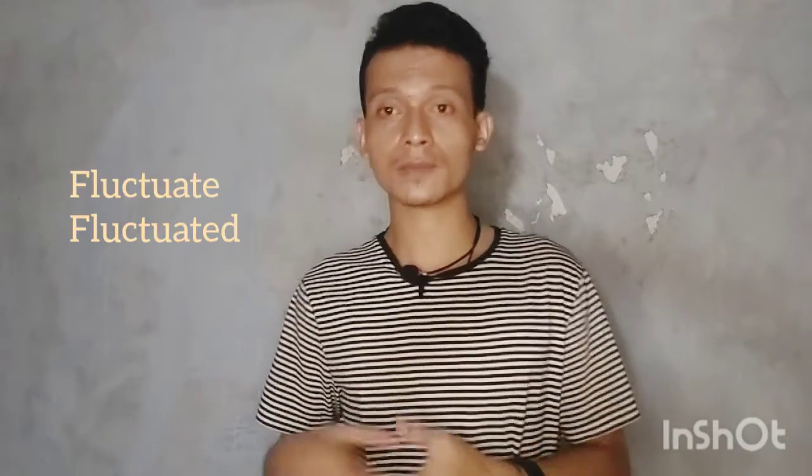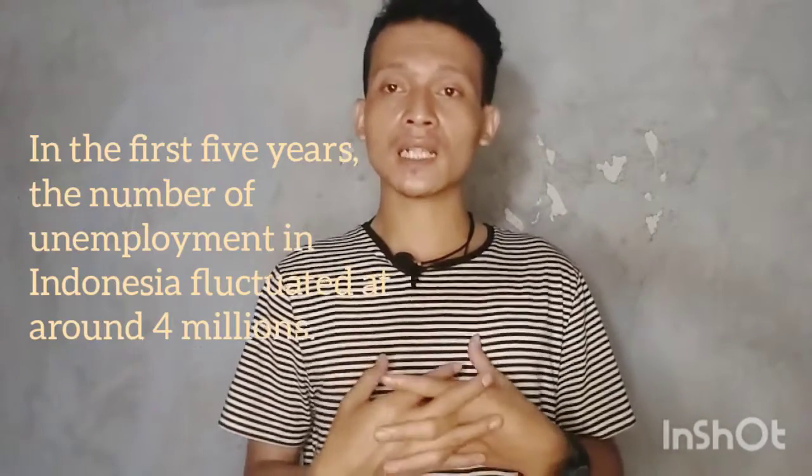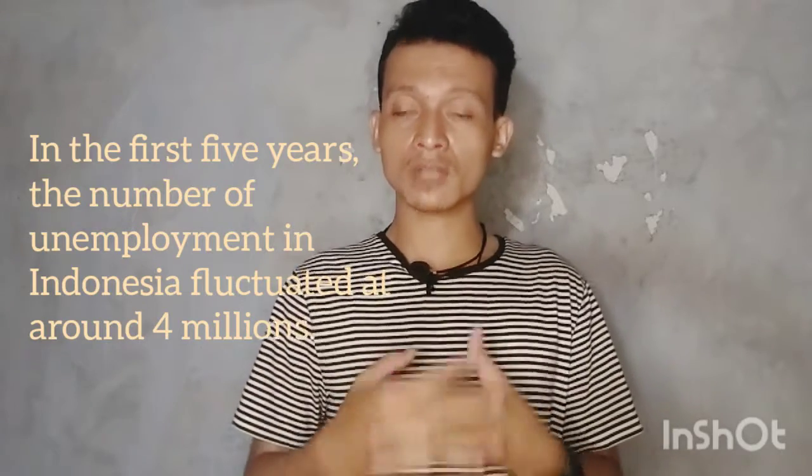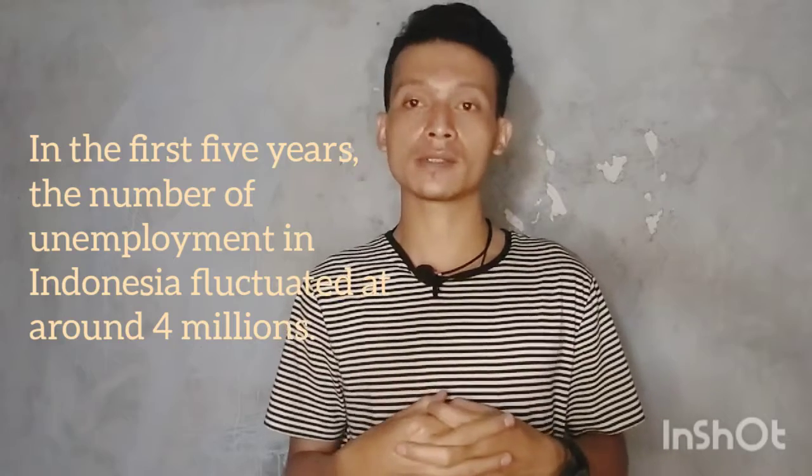So those are the words to describe the downward trend and upward trend. And now for the fluctuation. For the fluctuation, the variation is not as many as the previous ones. We can say fluctuated or unstable. Fluctuation or fluctuated can be a noun or a verb. For instance, in the first 5 years, the unemployment number in Indonesia fluctuated at around 4 million.